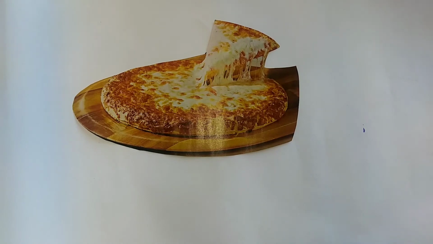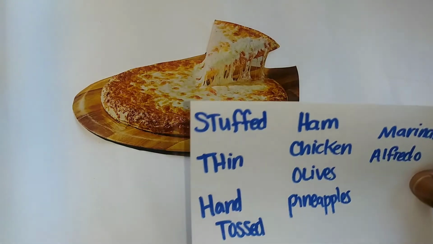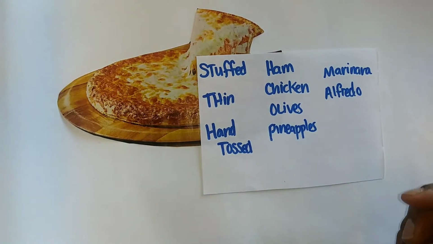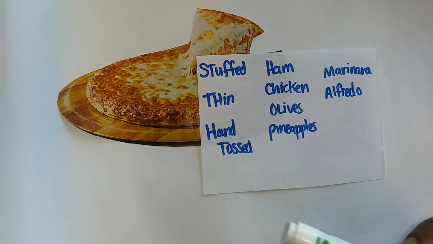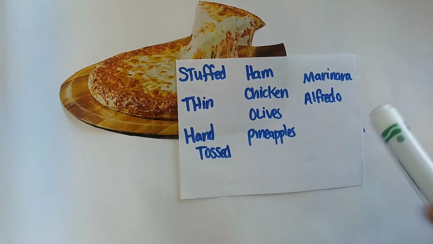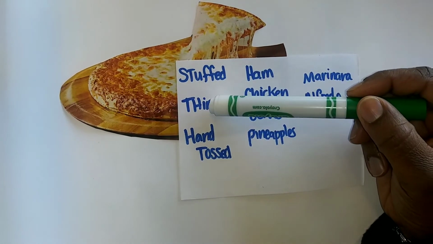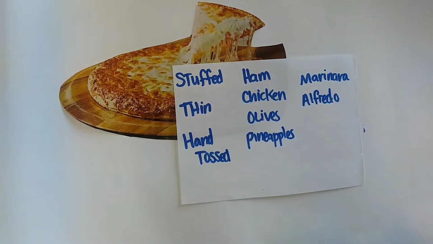All right, so now it's Friday, and mom or dad called and say, hey, you can order a pizza, but you can only have one topping, one sauce, and of course you pick your own crust. How many different possible combinations are there? Well, I called and they said I can get a stuffed crust, thin crust, or hand toss. So that's 3 different crust options.